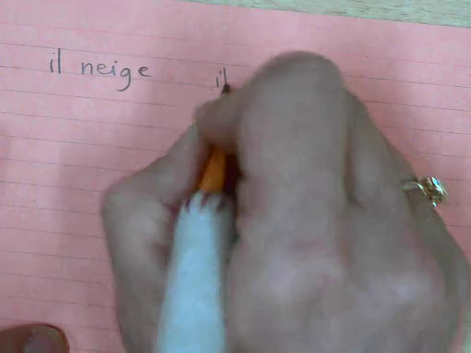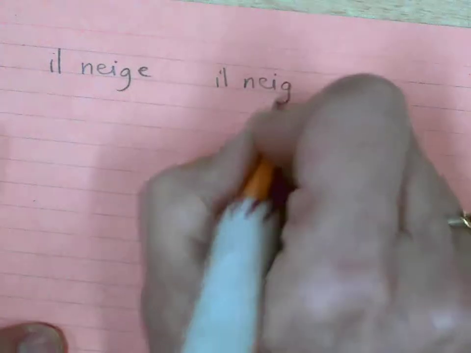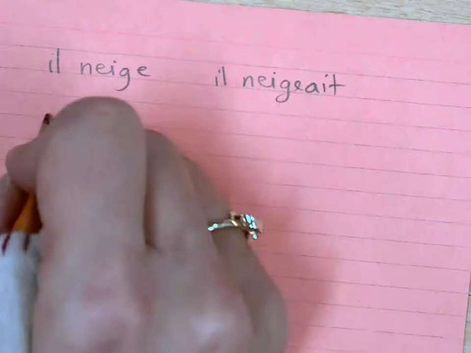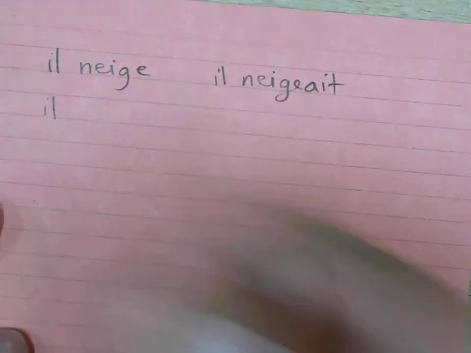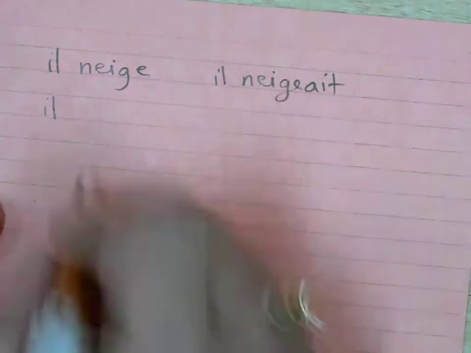So il neige is the present tense, remember? And the imparfait would be il neigeait. What about, how do you say it was raining? I mean, it rains. Il pleut.